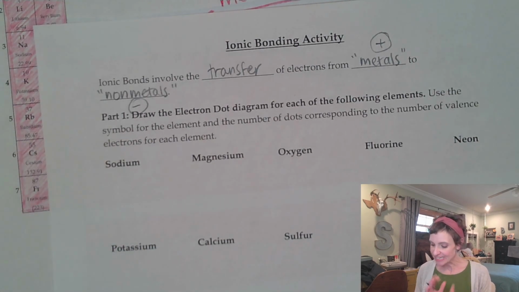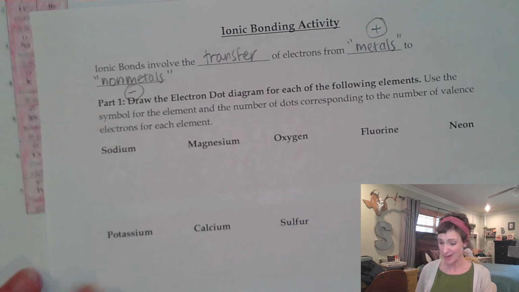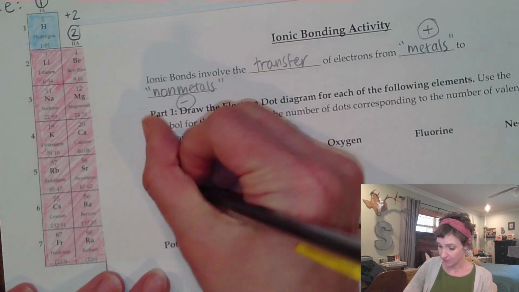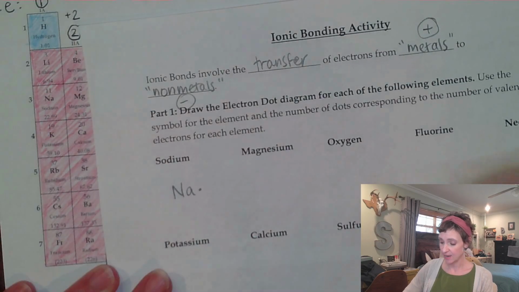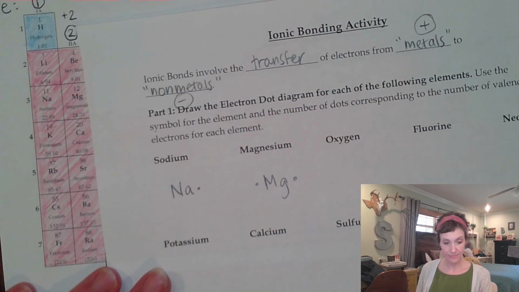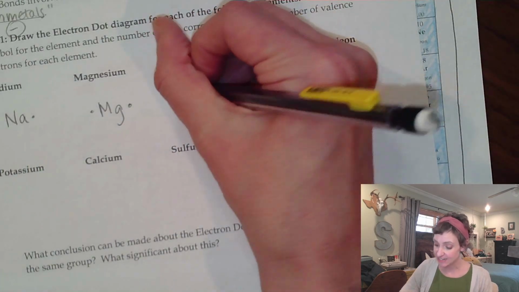Okay, so it says, draw the electron diagram for each of the following elements. Use the symbol for the element and the number of dots corresponding to the number of valence electrons in each element. Okay, so we've done this before. We know that sodium, y'all, he is in group 1 right here. We know he has 1 valence electron, so we would show him with an electron dot diagram with just 1 dot. Magnesium, he's the next guy over, second group, so Mg with 2 dots. Oxygen, oh my gosh, we have zipped on over to oxygen, you guys. He is right here in group 16. That means he has 6 dots.